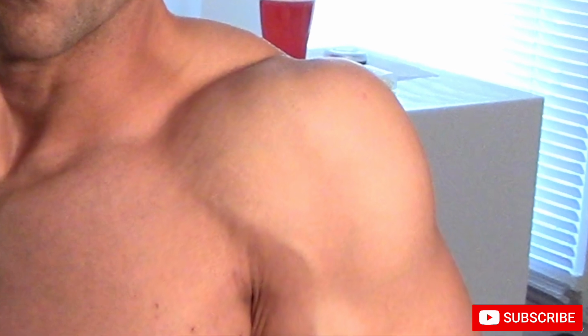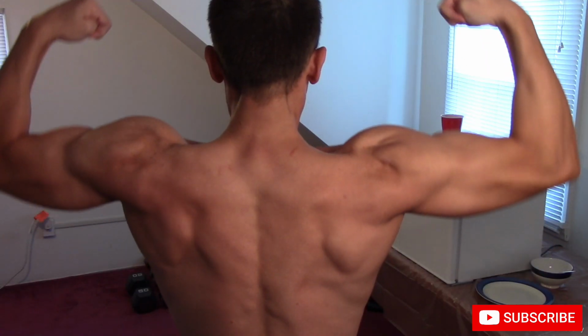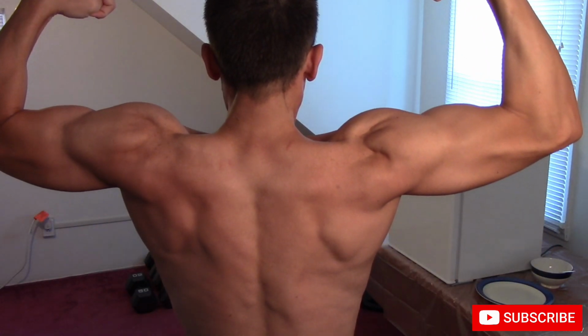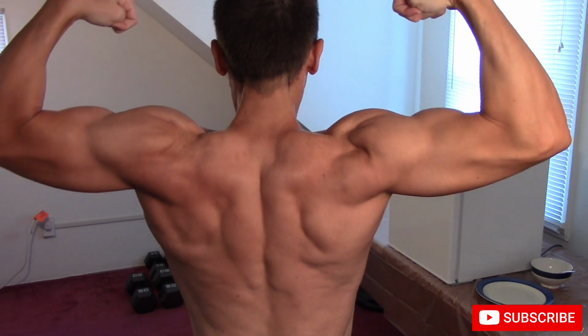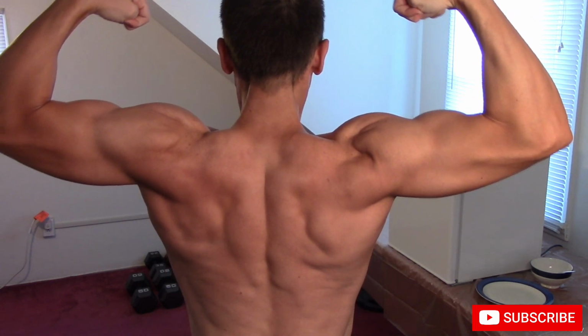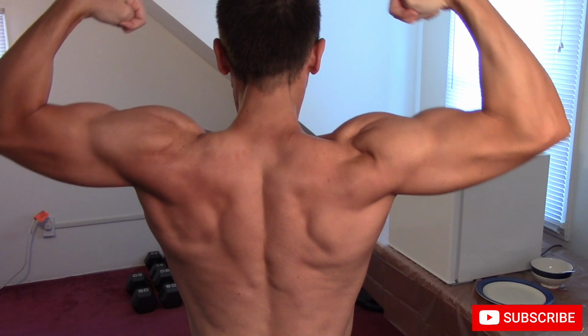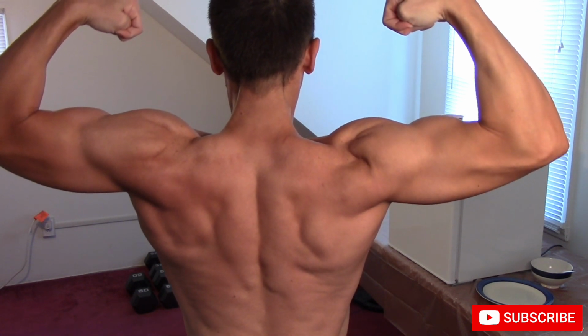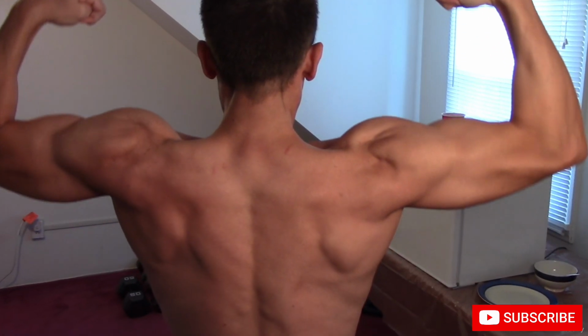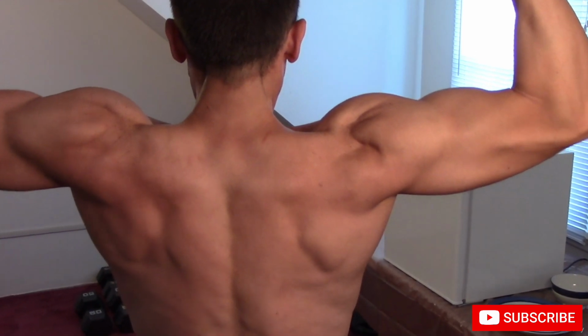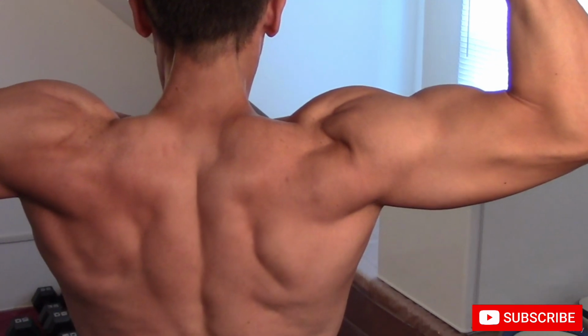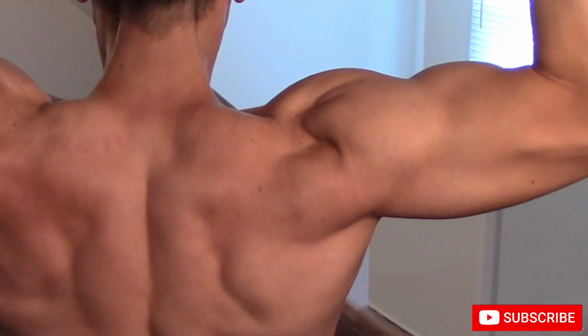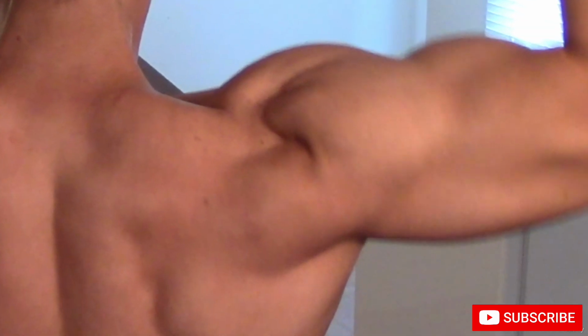This is a close-up to my front and side delt of my left shoulder. The back double bicep pose is what I'm doing here, and this will show you all three sections of the shoulder muscle, especially the rear delt, the back of the shoulder, and the side delt. As we zoom in close to my right shoulder, you can see separation between all three sections of my right shoulder.